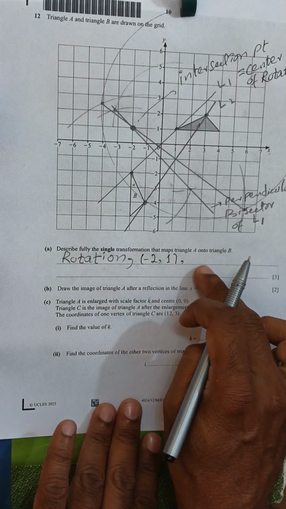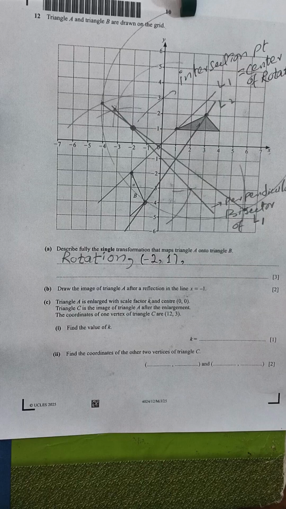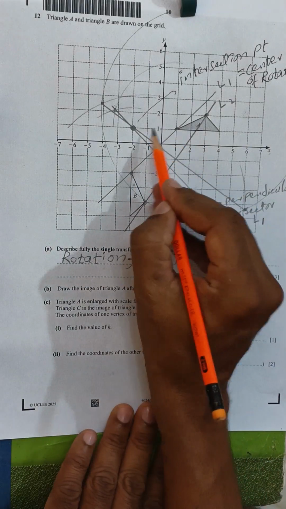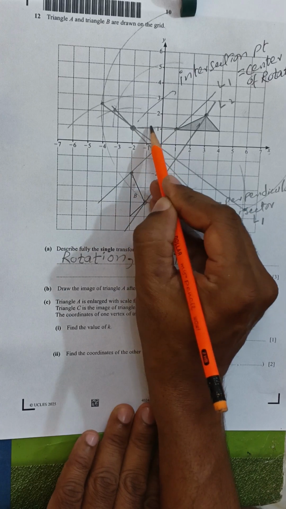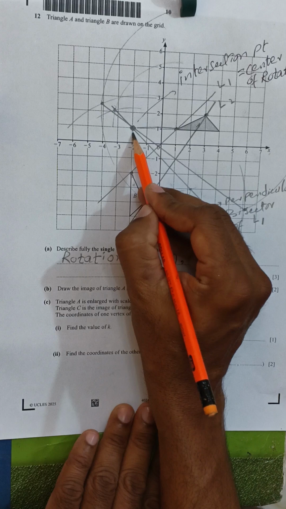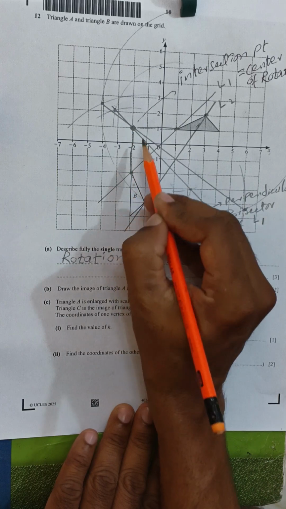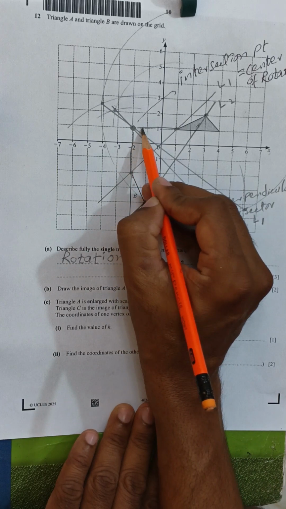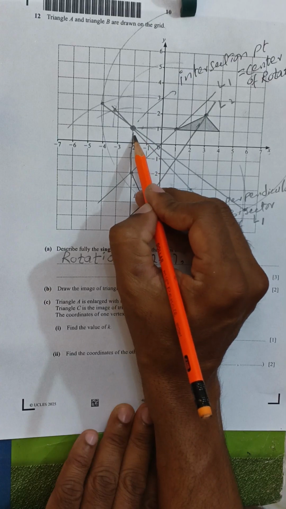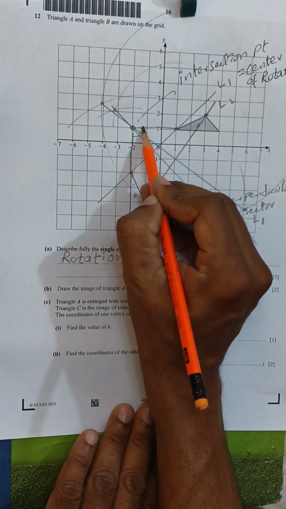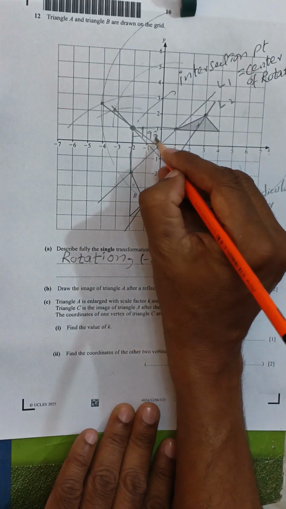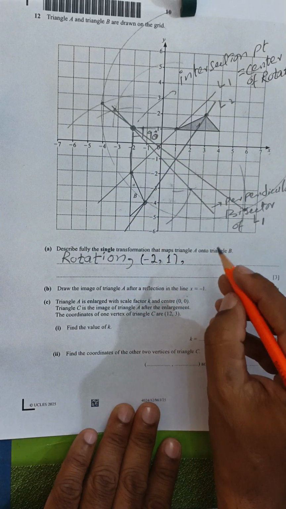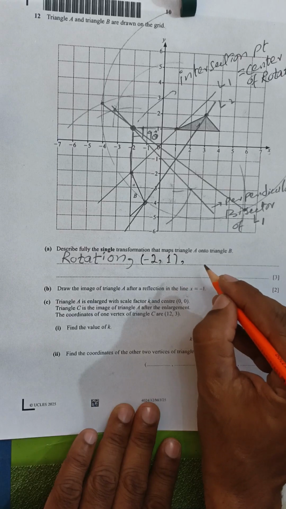About the angle, look at this one. Again select any two reference points and draw a line to join this one and this reference point. If these two reference points with this center of rotation make an angle of 90 degrees, then that is a rotation of 90 degrees.